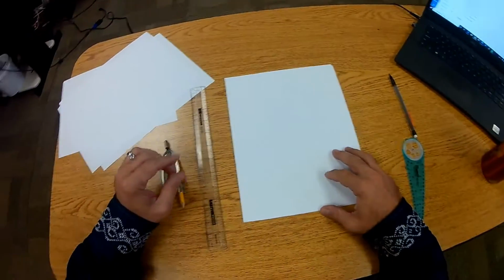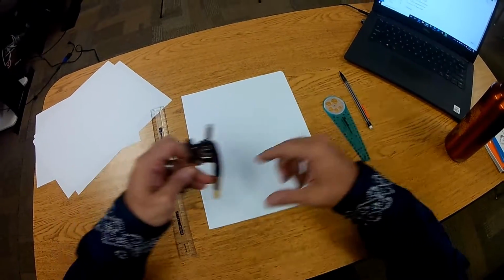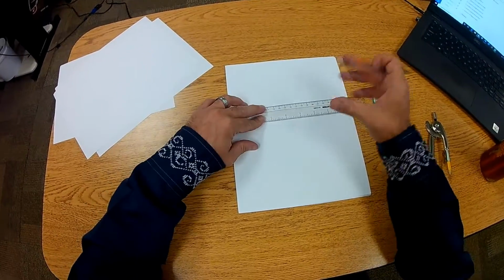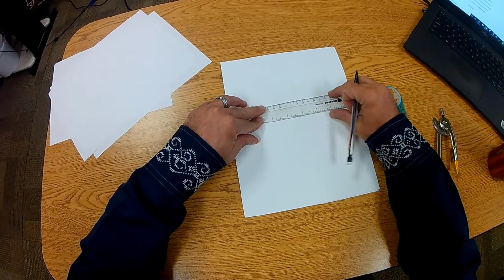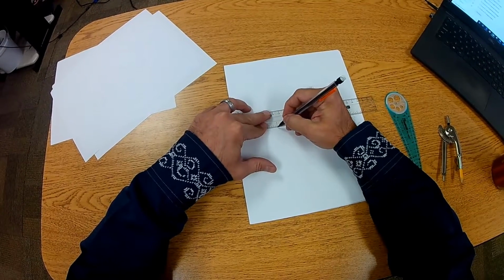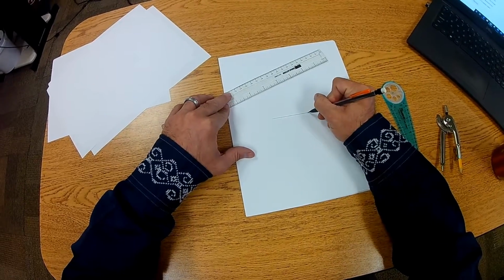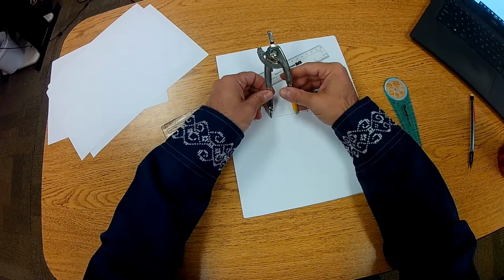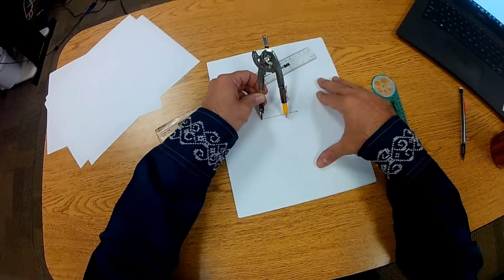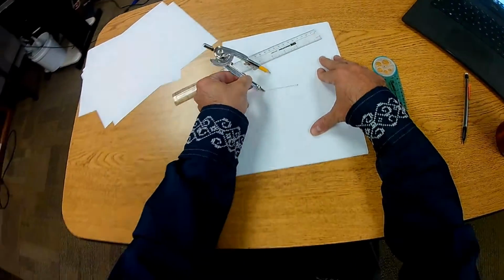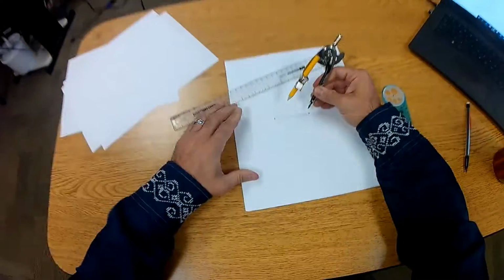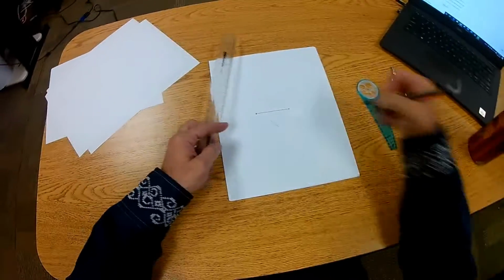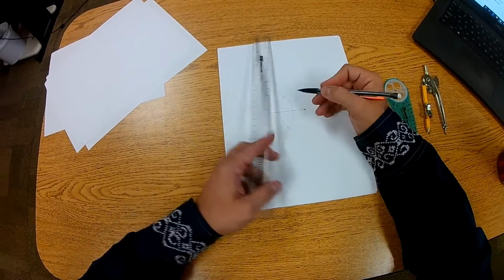Next is the perpendicular lines. So we want to construct perpendicular lines. That actually was already done, but we're gonna do it again. So sometimes the wording makes it funny. So construct perpendicular lines. So again, we want to be more than halfway. We're going to make our arc, lift off, place on here, connect the two intersections, this one here and this one down here.